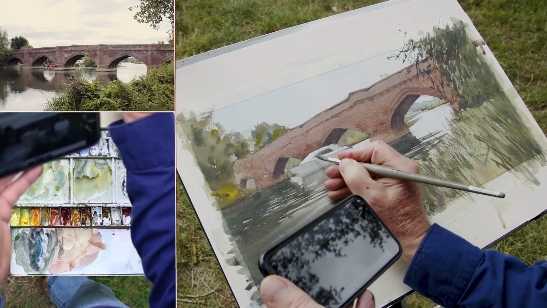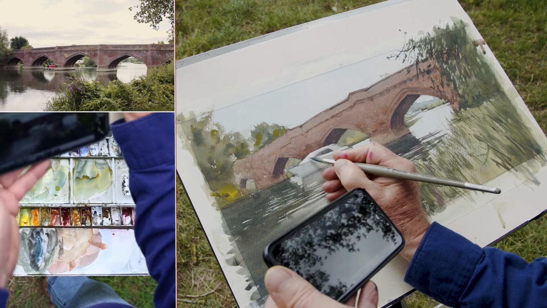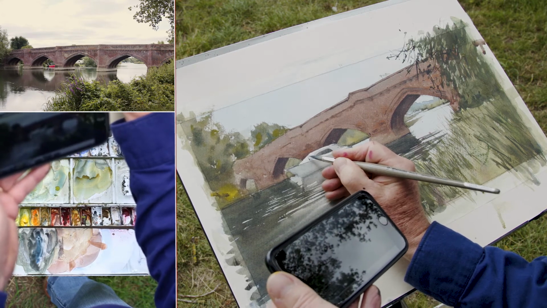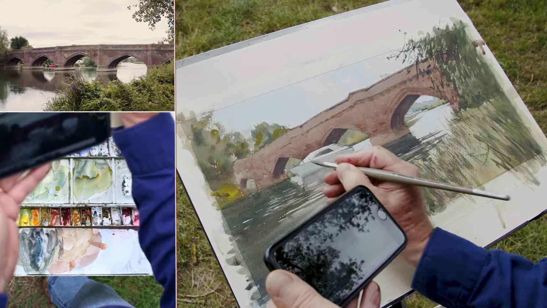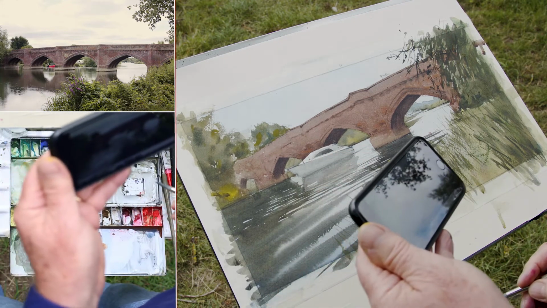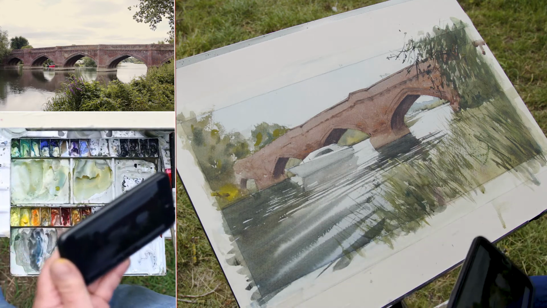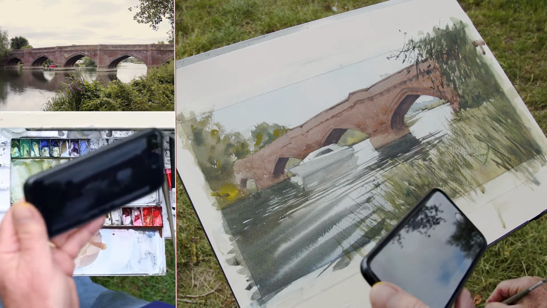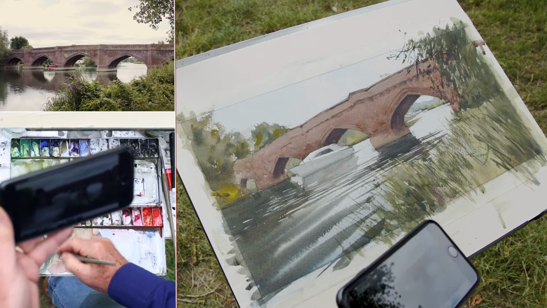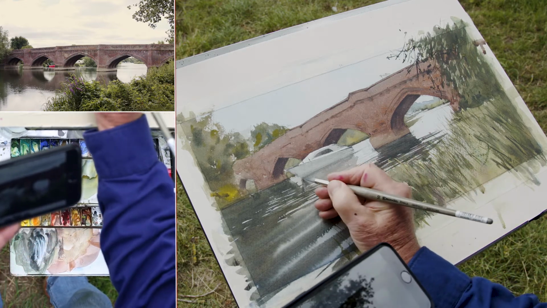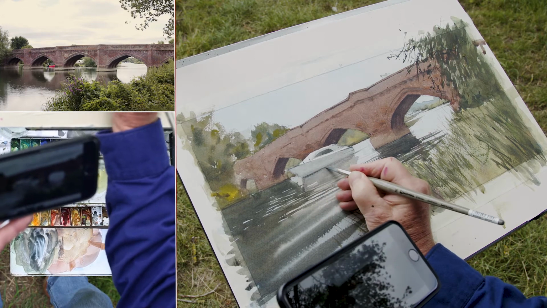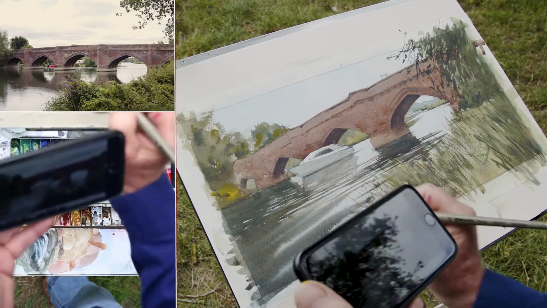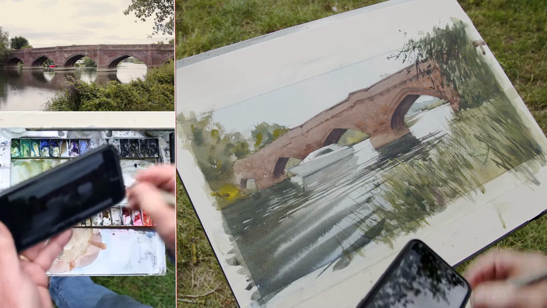There's also, I'm going to have to use some white on this, but I still haven't got my line here sufficiently strong, to sit the boat down in the water.